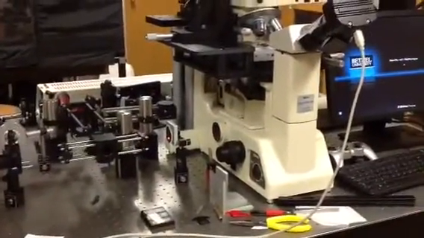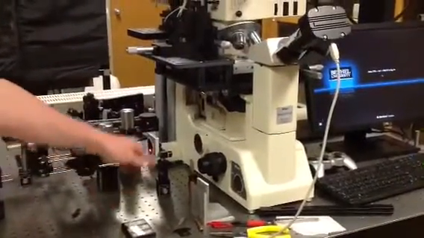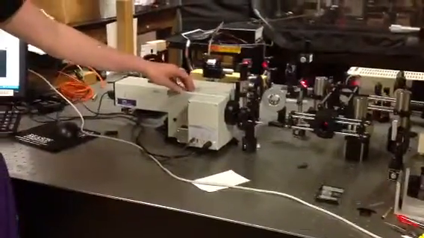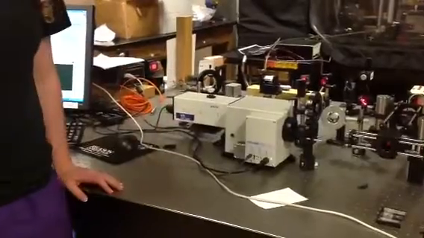Right now we actually have it blocked off, but this is where we put the sample for the Raman spectroscopy. The laser comes then back into our spectrometer right here, and then here we have our camera. So I'm going to ask Dan to come in here to work with the VI.